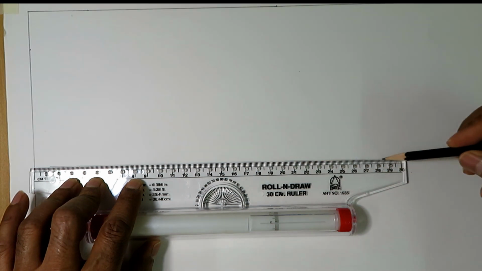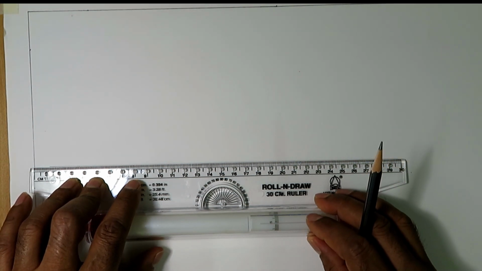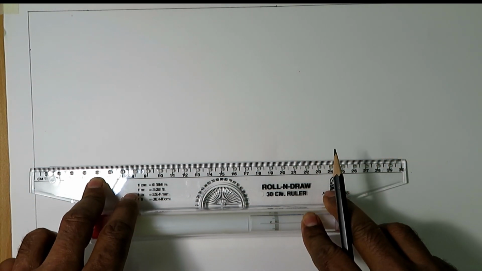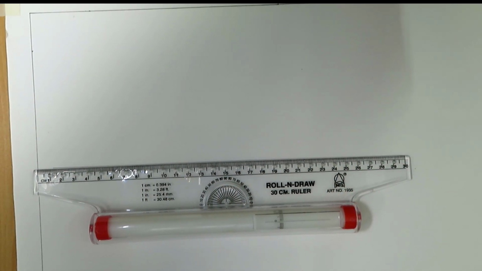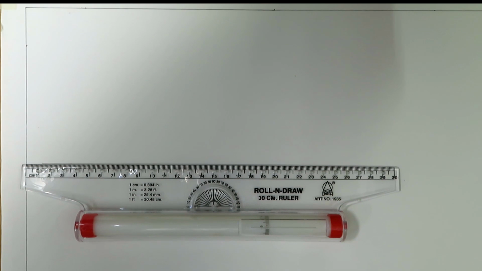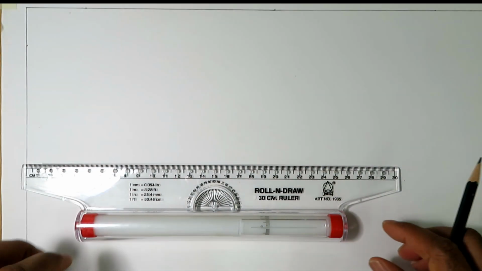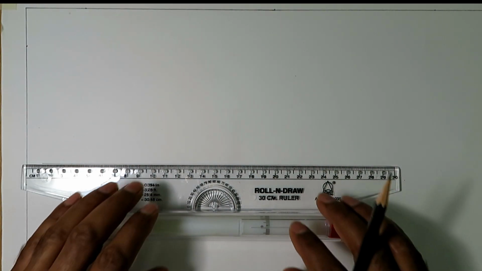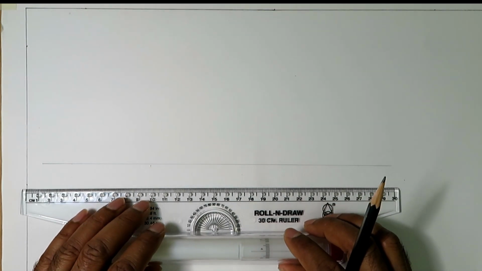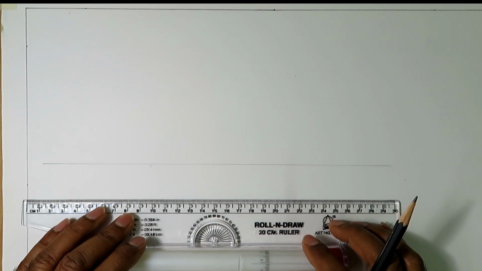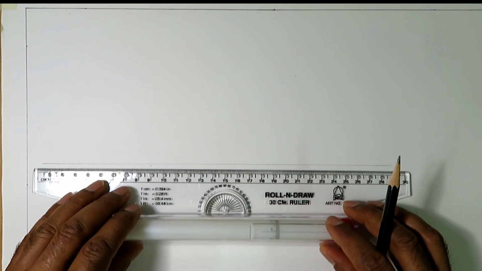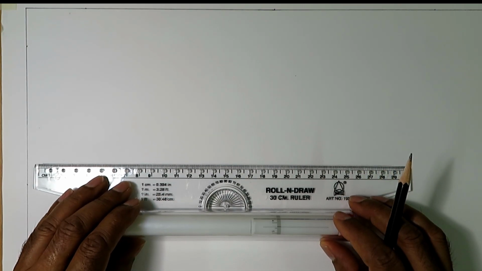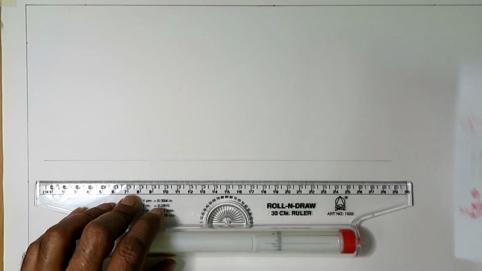So first the reference line. Reference lines should be somewhere in the middle so that you have enough space for the front view and the top view. But again, you can decide the position of the reference line based on the type of object you have, whether it is very tall or short. So these are the dimensions for the top surface of the table. So first I will start with the top view.